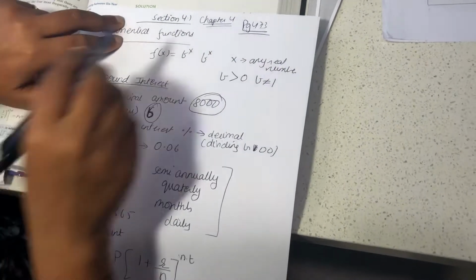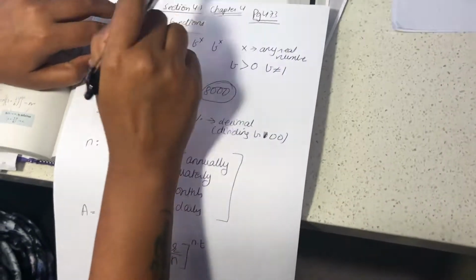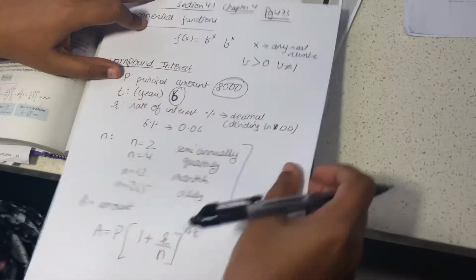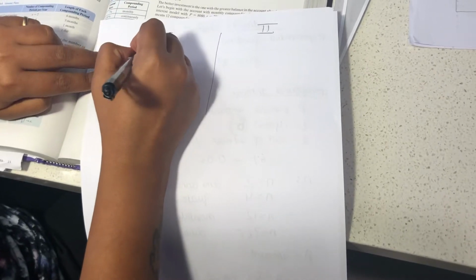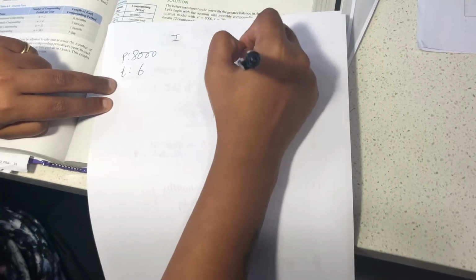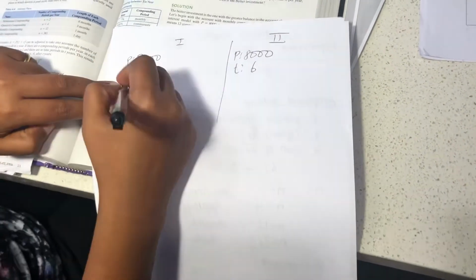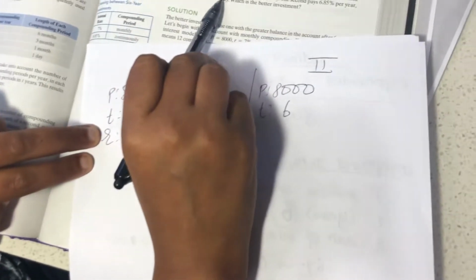It says you have a choice between two accounts. We have two options. The first pays 7% per year. So they are saying there are two cases now. First case and second case. In the first case, you're depositing 8,000, which is your P, for time 6 years. In this case also, you're depositing 8,000 for time 6 years. But one is paying you a rate of interest of 7% per year.